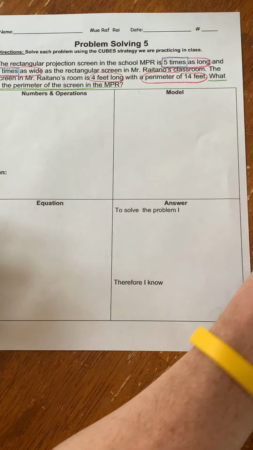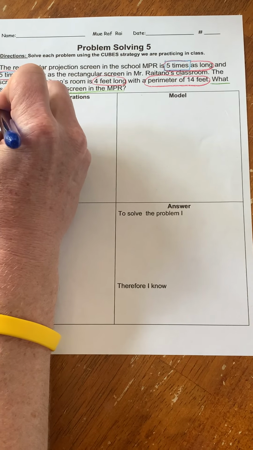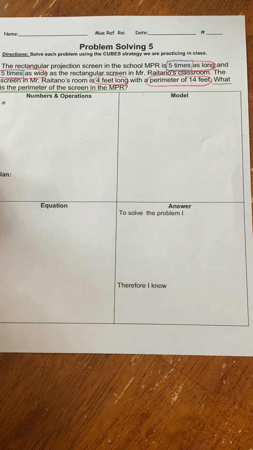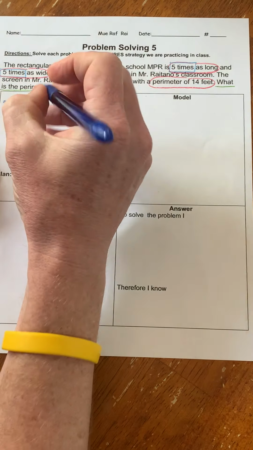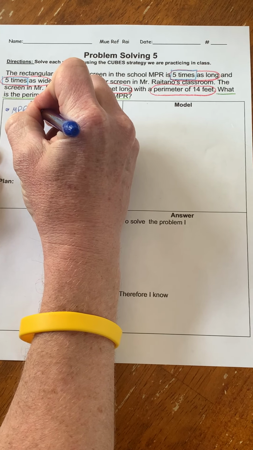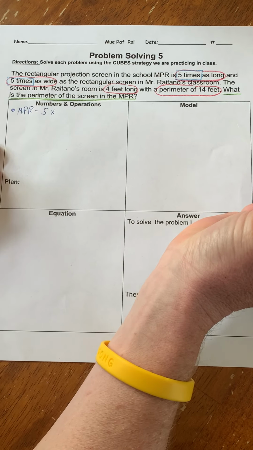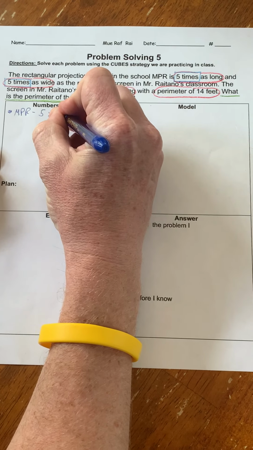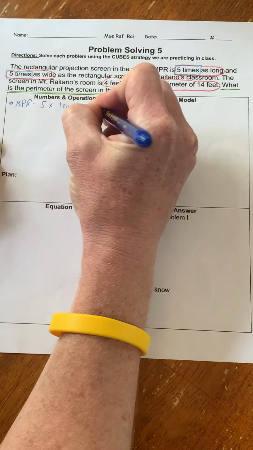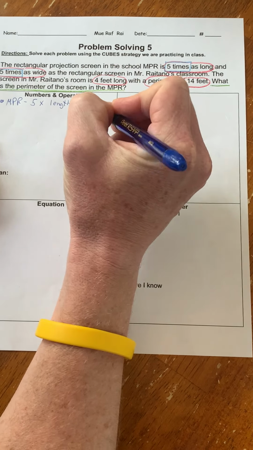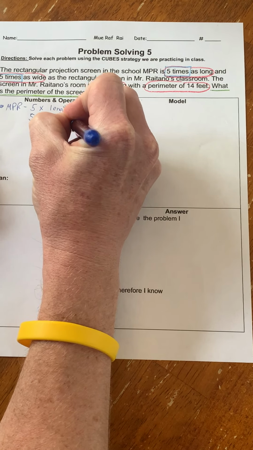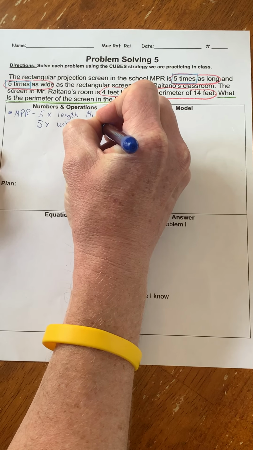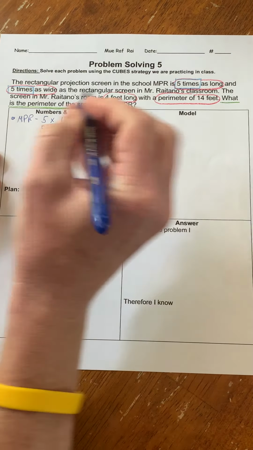Okay, so let's start solving this. To bring out of the problem what I know, it looks like we start with the NPR, okay? And what we know from the NPR is that it's 5 times the length of Mr. R's projector, and 5 times the width of Mr. R's screen. Okay, that's what I know from the NPR.